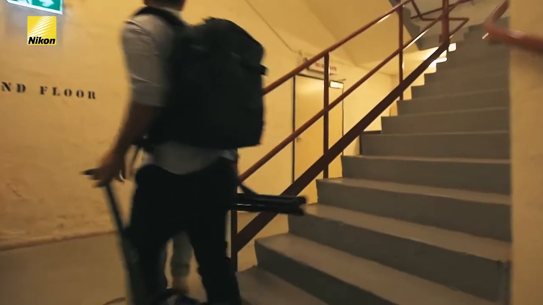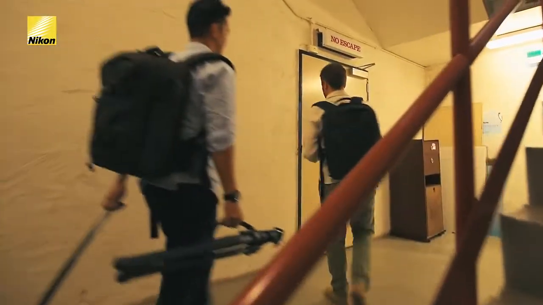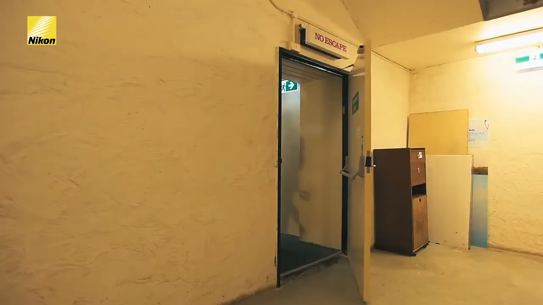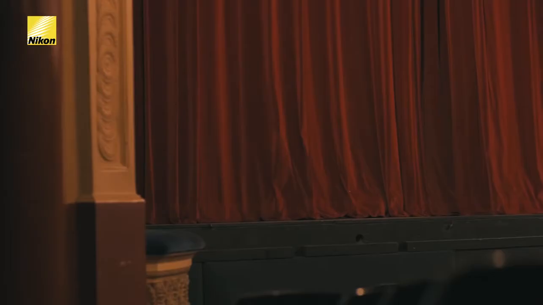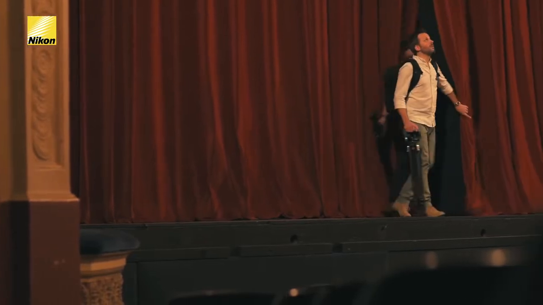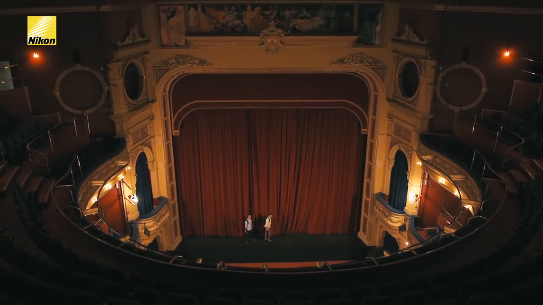At the theater today, we're going to shoot interior architecture images. And because of the multiple light sources we're dealing with, I'm going to show you how to use an external HDR process to accomplish perfectly exposed photographs.